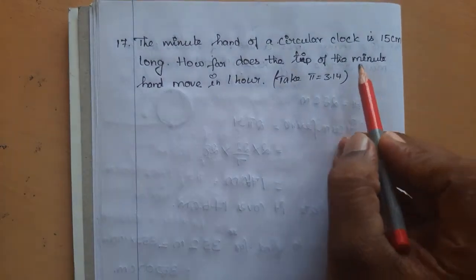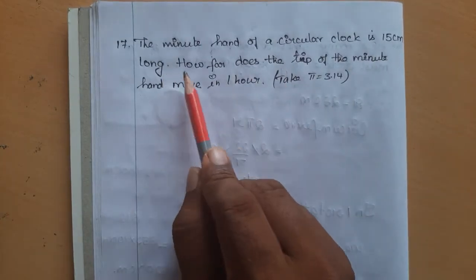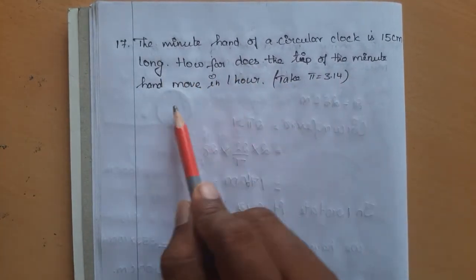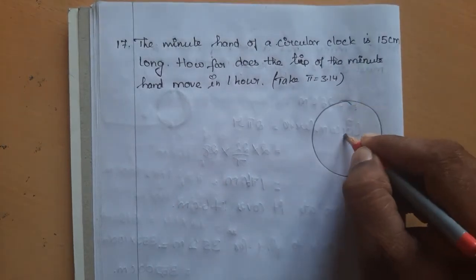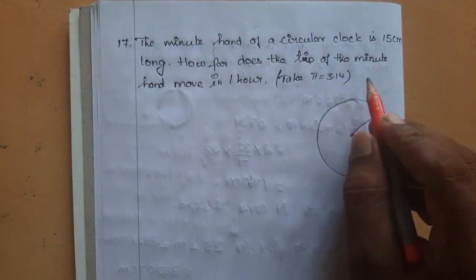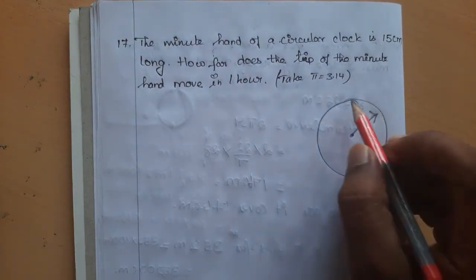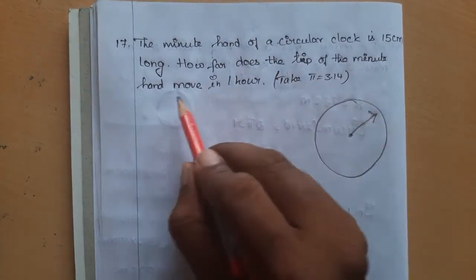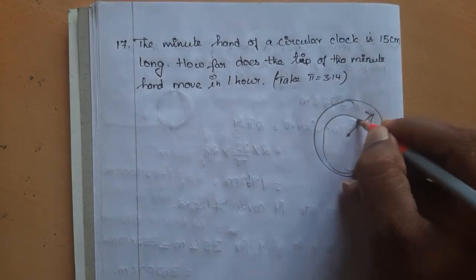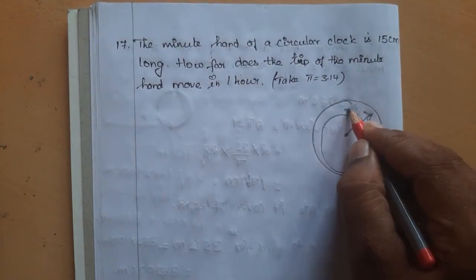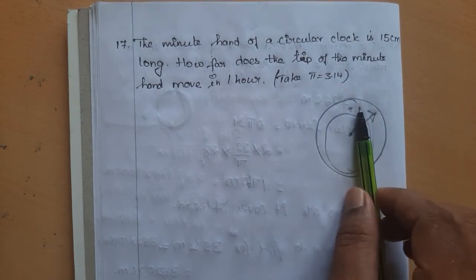So here we come to the next problem. The minute hand of a circular clock is 15 centimeters long. How far does the tip of the minute hand move in 1 hour? There is a clock and the hand moves in a circle. Consider this as the minute hand, and we have to find how far the tip moves in 1 hour. Moving 1 hour means it will come again to the same position. If it starts from 12 and again comes to 12, it is 1 hour. So it is like one complete rotation.